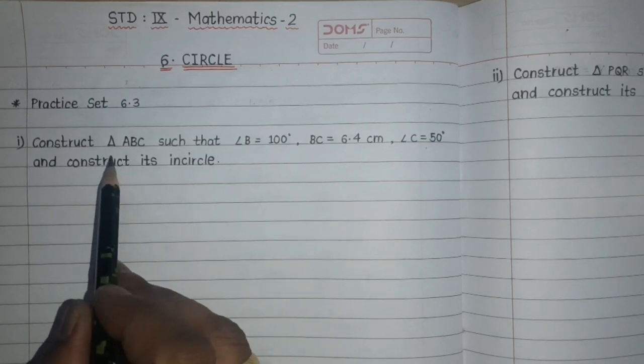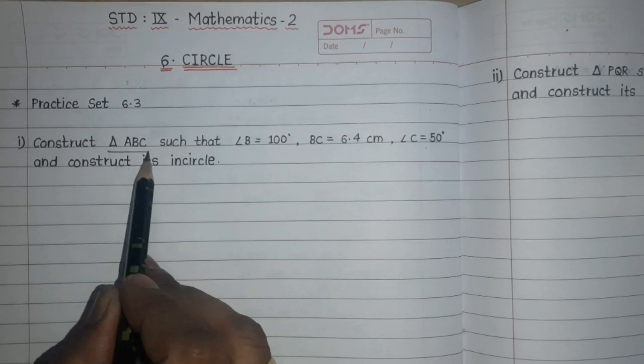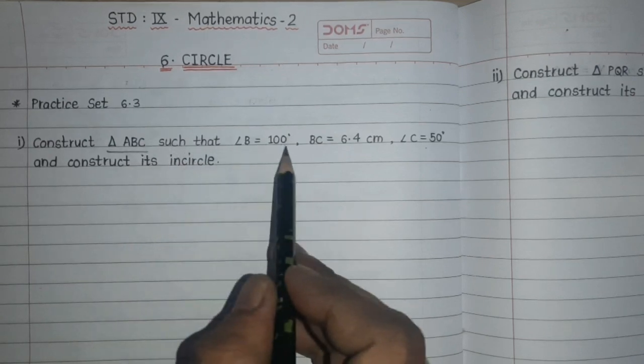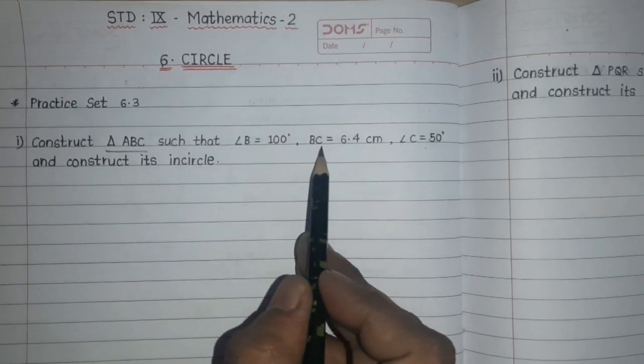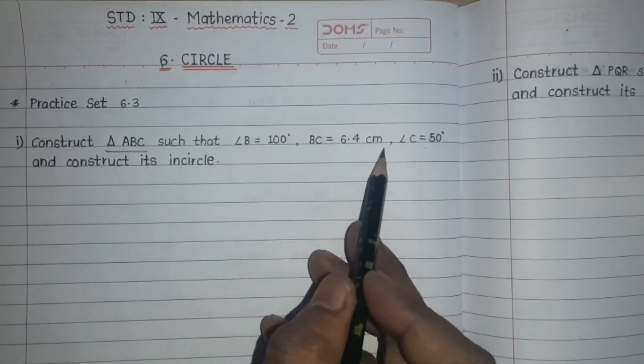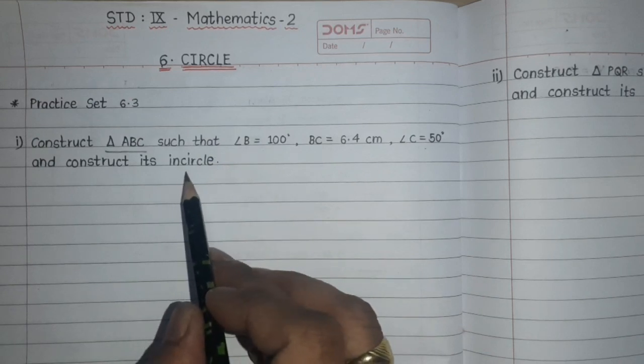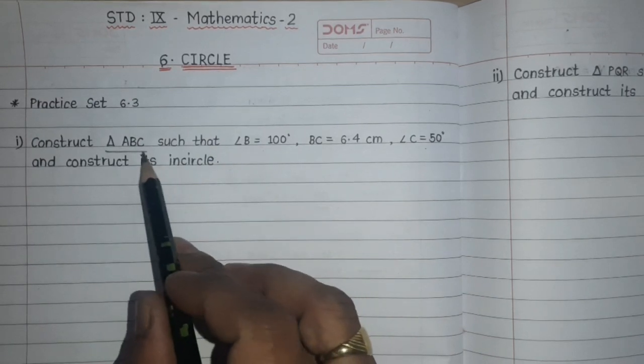See dear student, first of all we have to construct triangle ABC. For that purpose, measurements of one side and two angles are given, and then we have to construct the incircle of triangle ABC.